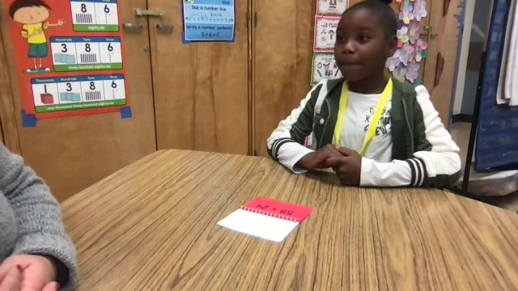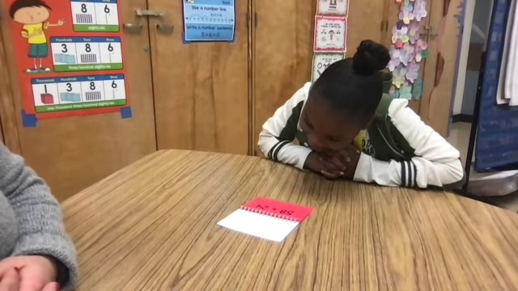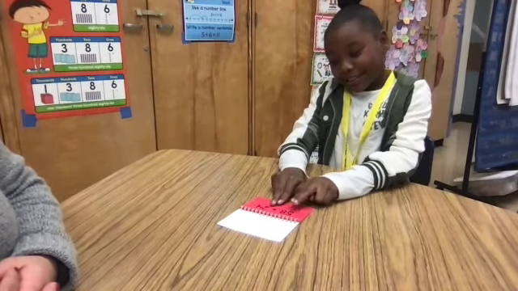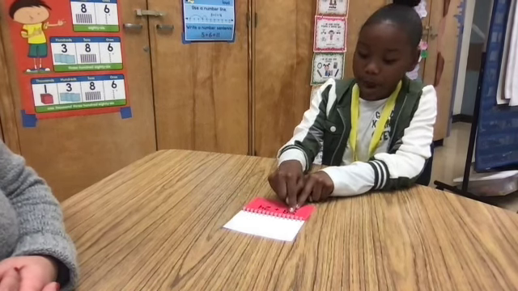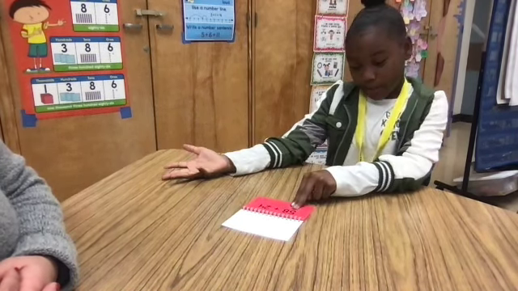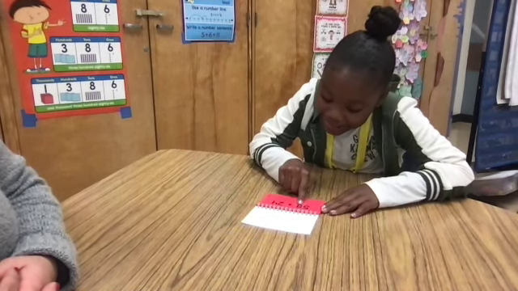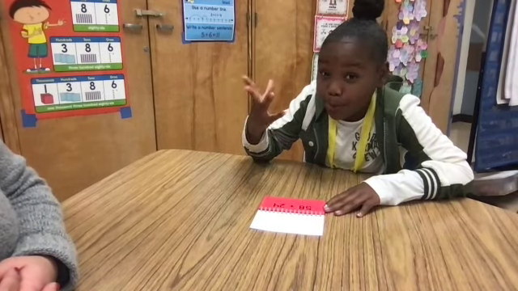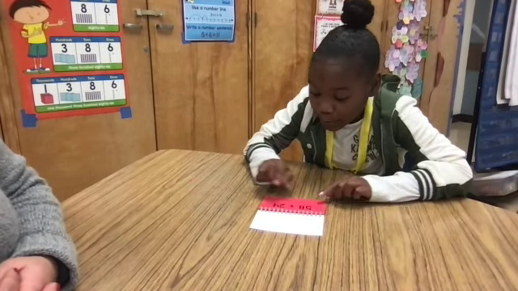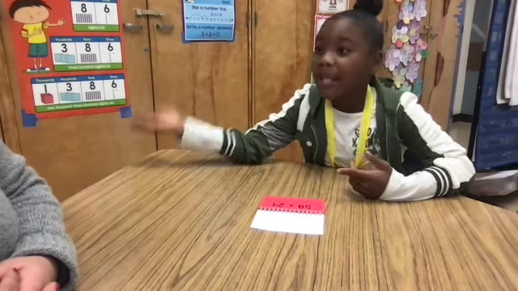How did you solve that? While I was in my head, since these are both 10, I added the 2 to the 5, and that equals 7. And since 8 plus 4 is 12, and we already had that, I just added 12 to 70, and it equaled 82.